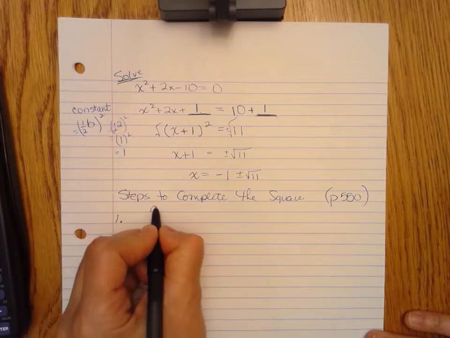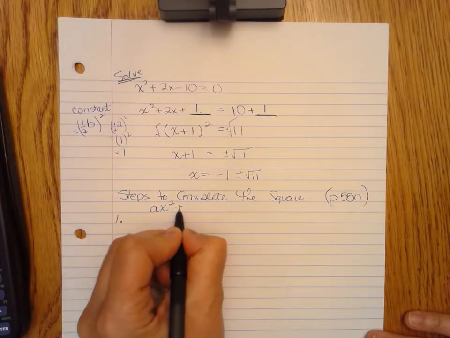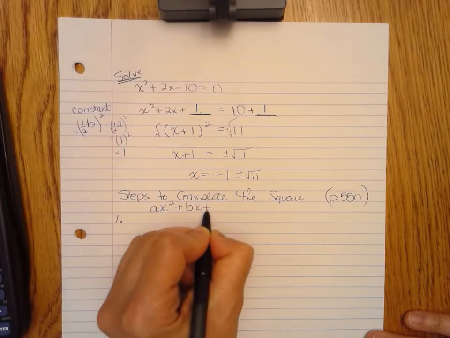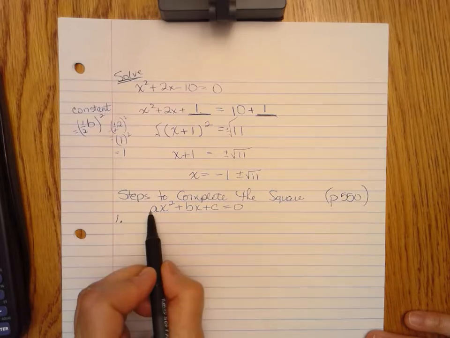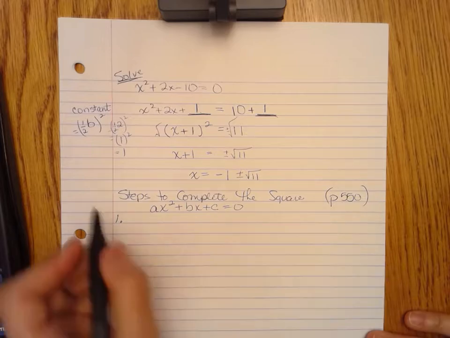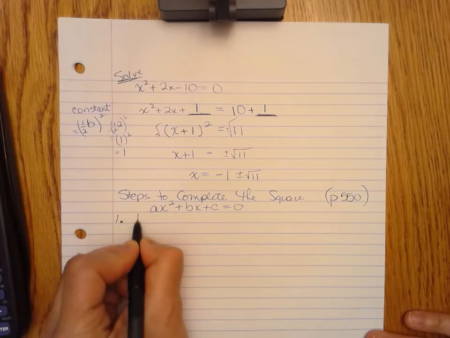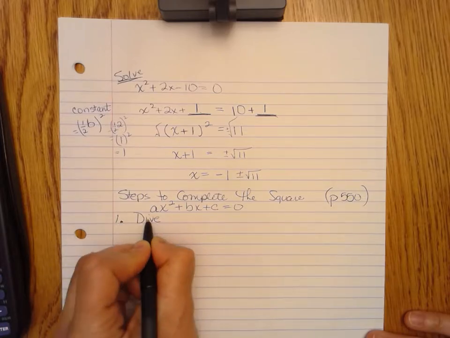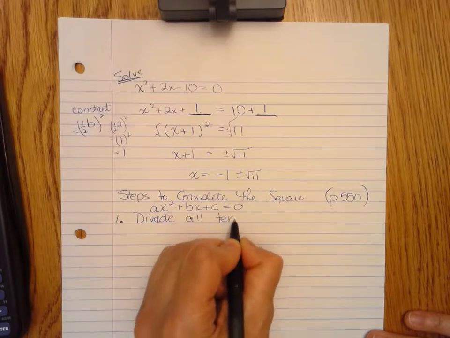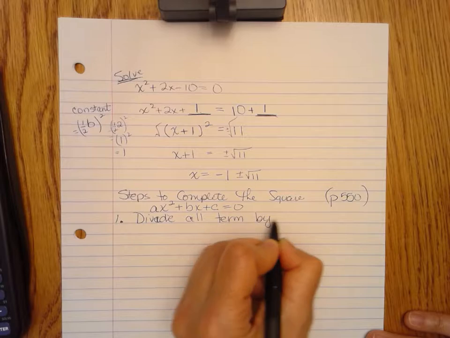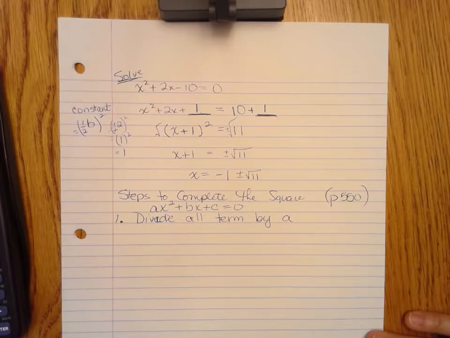Let's say we're going to start with ax squared plus bx plus c equals 0. Standard form. The first thing you need to do is get this as a leading 1. So the first thing you're going to do is divide all terms by a. Some will be nice, some won't be nice.